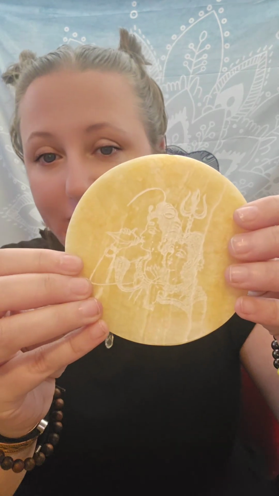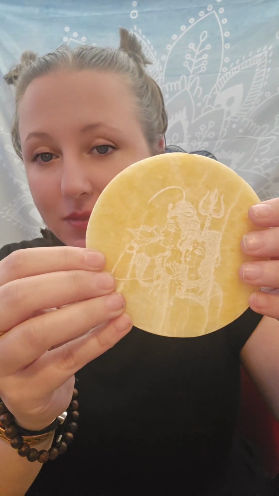And there are many different types of charging plates. I brought out a few more. This is my Shiva and Shakti engraved piece. This is yellow citrine, which is a sacral chakra stone. And this is my love grid. The sacral chakra does rule the sexual organs, so it is perfect for love.